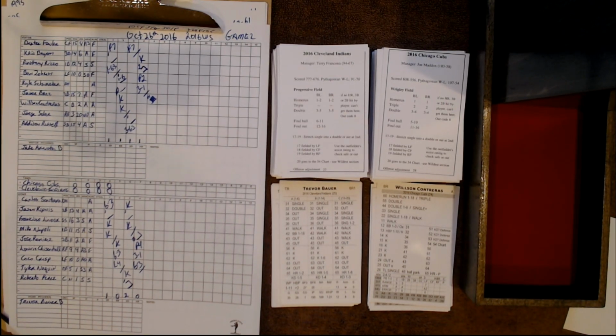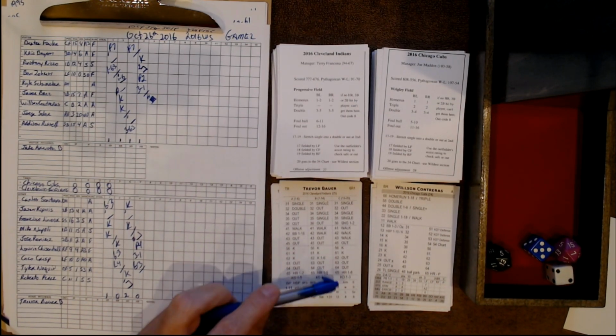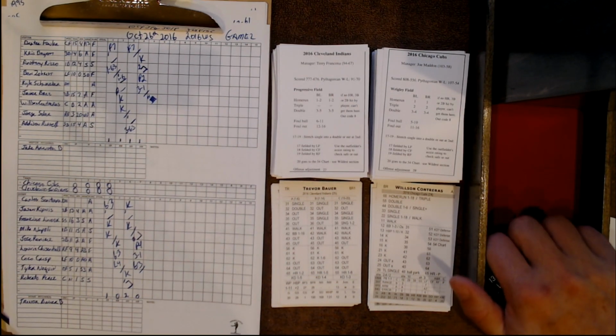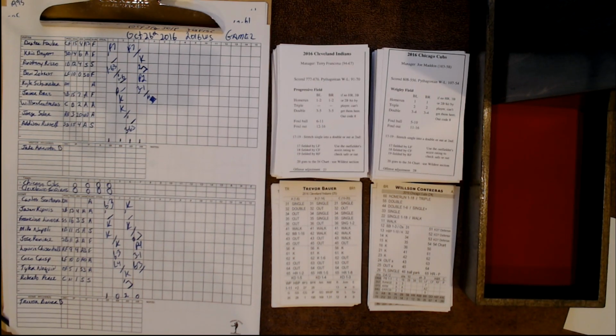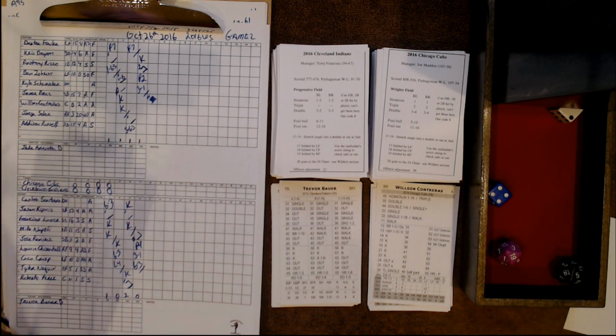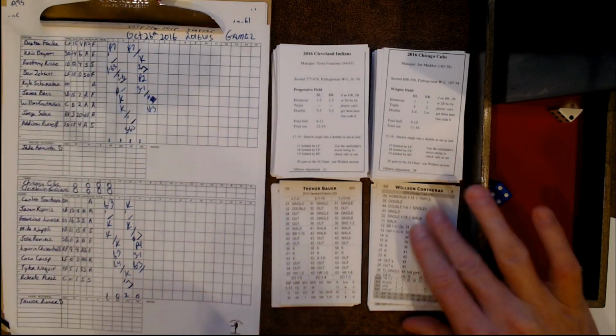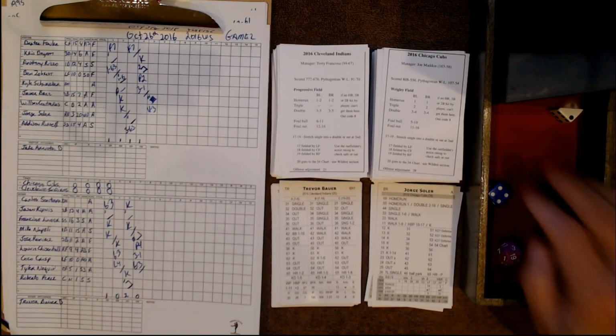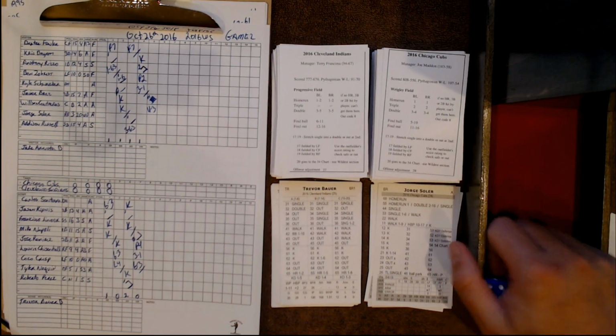Wilson Contreras struck out in the second. That's a 52. Check the defense. So we're going to be looking at the defensive check on the 52. So it's an error column chance. We're going to look at 42, which is the second baseman. And the second baseman, it's a 5. Second base is Jason Kipnis. Error is a 4. So he makes it. It's going to be a 4-3 putout. Whew, just barely, though. And that brings up Jorge Soler.